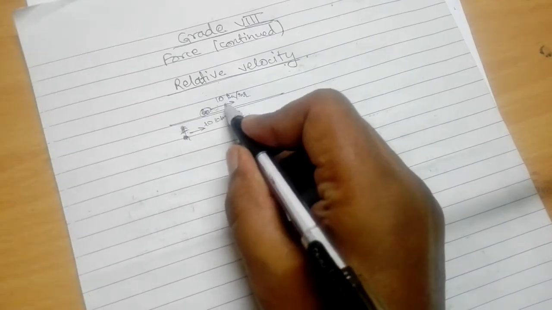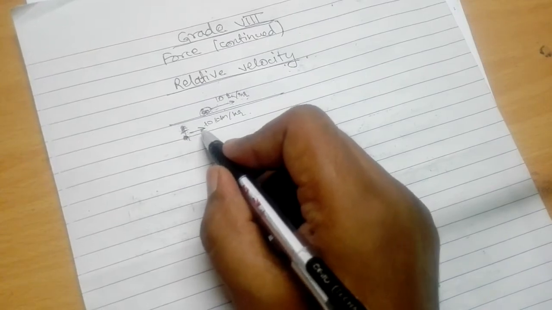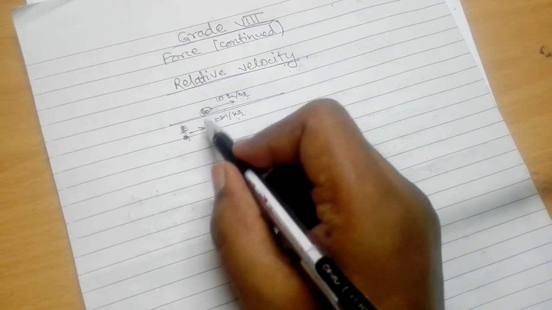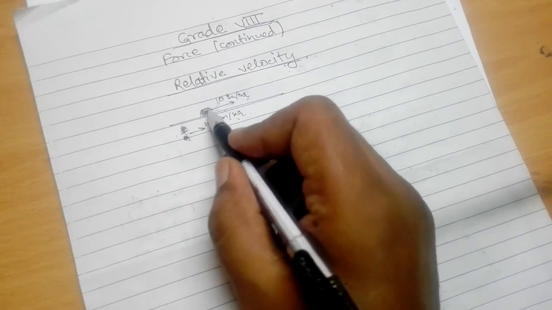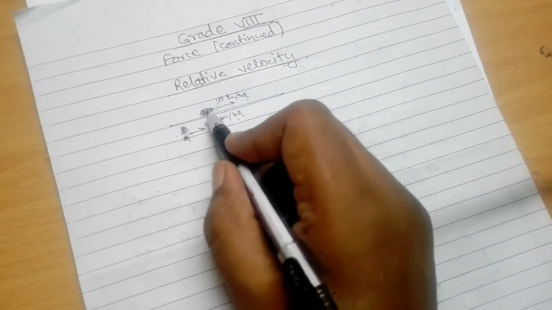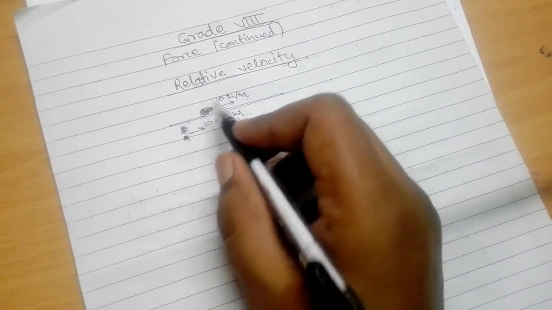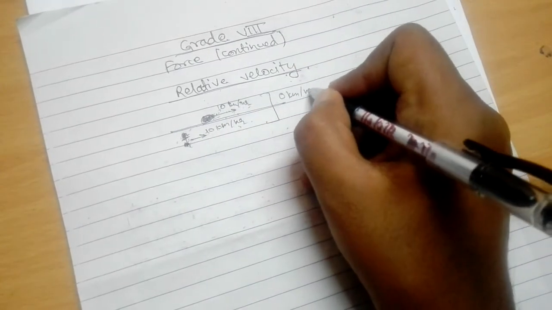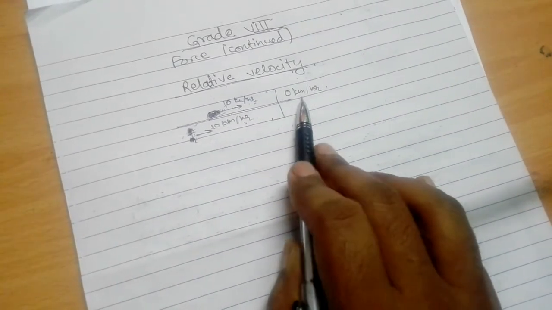The object is moving at 10 kilometer per hour. Its actual velocity is 10 kilometer per hour. And you are also moving at 10 kilometer per hour. But in that condition, when both of you are moving with the same speed, the object is not moving at all. You feel that the object is not moving at all. Actually, the object is moving, but you feel it is not moving. In that case, to you, the velocity of the object appears to be 0 kilometer per hour. Its actual velocity is not 0, but to you it appears to be 0.